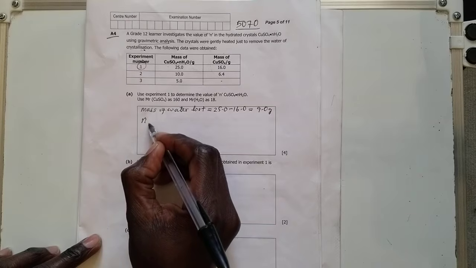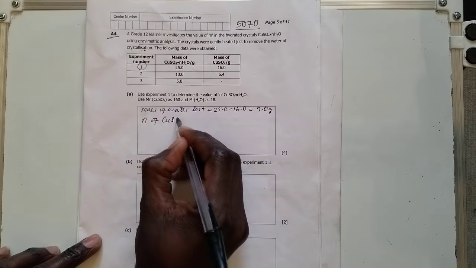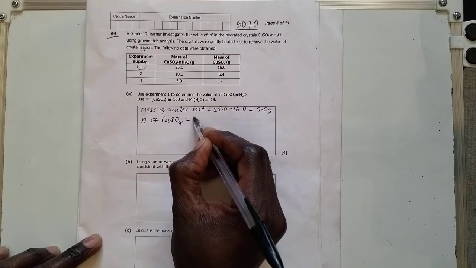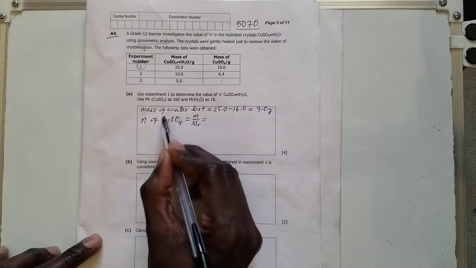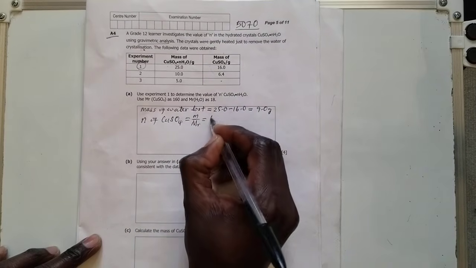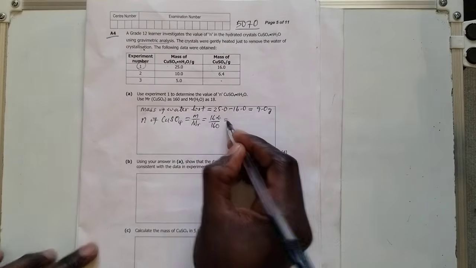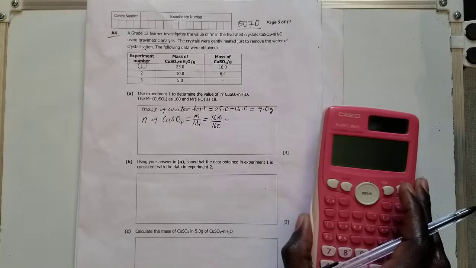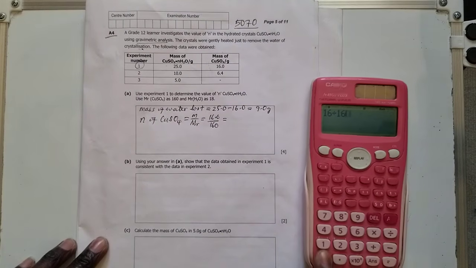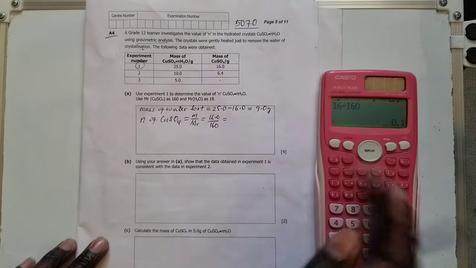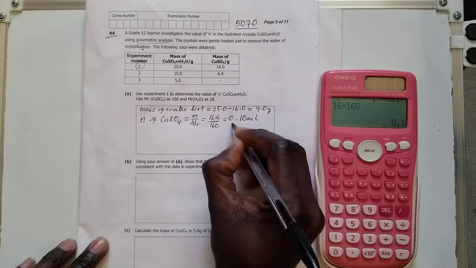So you need to find moles of copper 2 sulfate. So how many moles of copper 2 sulfate? Moles, remember, is mass divided by Mr. So the mass of the copper, the anhydrous, is simply 16.0 divided by the Mr, which they gave us, 160. Like I told you, this question was actually even more simplified because we didn't need to struggle. So it will be 16 divided by 160, and that will give me 0.10 moles. So these are the number of moles of copper.